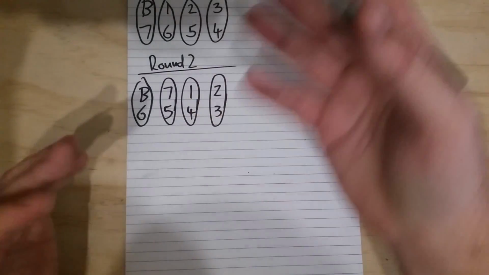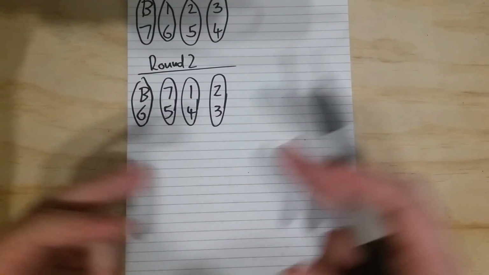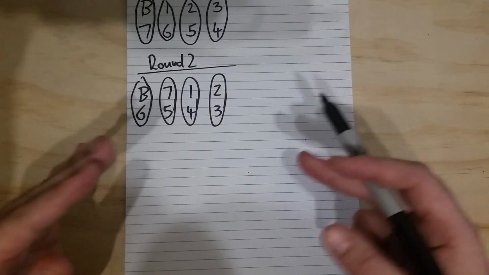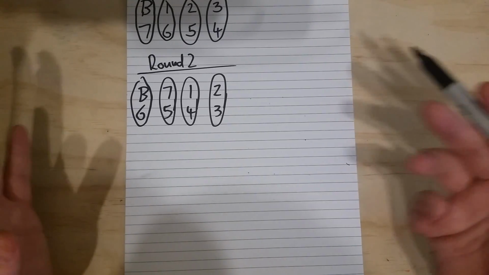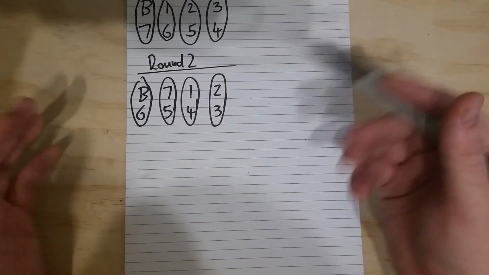This is the same method, so it works for odd and even numbers, and you can scale it up to as many people as you want. Even if you had a really big round robin, like something like La Provadura, where we've got lots and lots of people, you can still use exactly the same method.